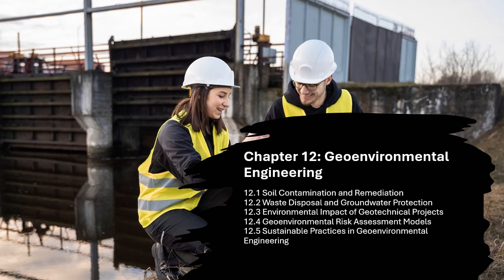Electrokinetic remediation. This technique uses electric fields to mobilize contaminants in the soil and facilitate their removal or degradation. It can be used for fine-grained soils and is less disruptive to the surrounding environment than traditional excavation-based methods.